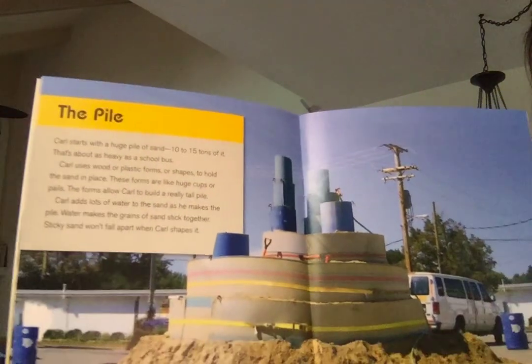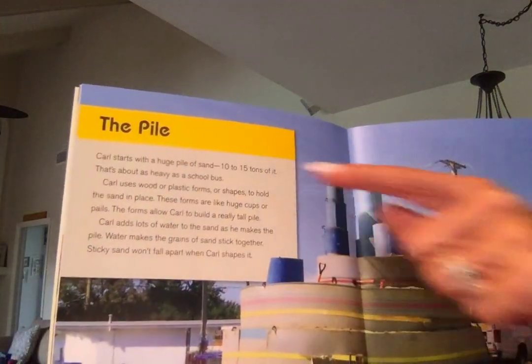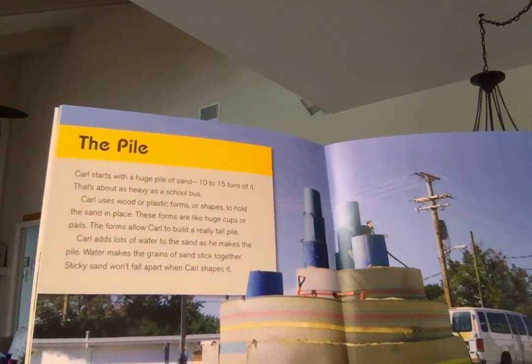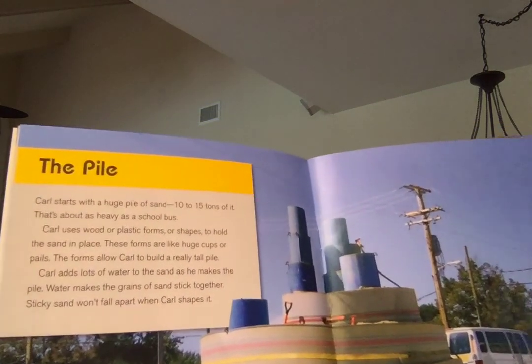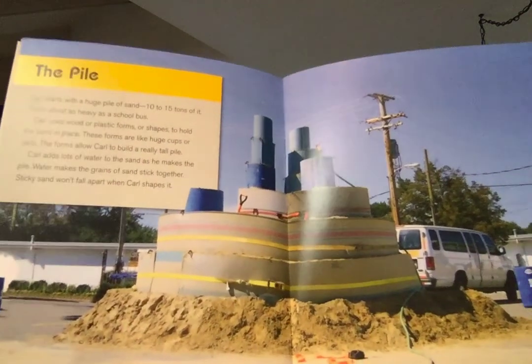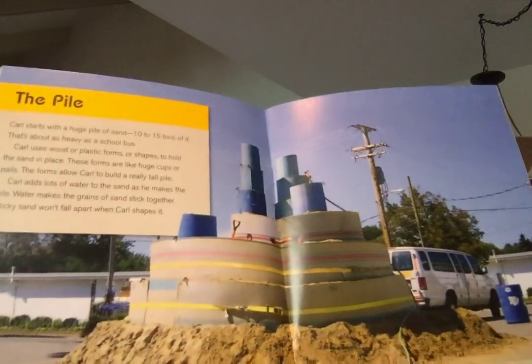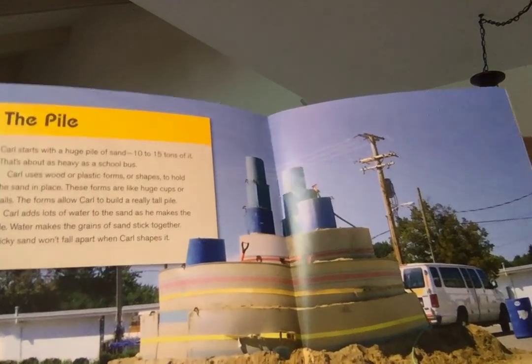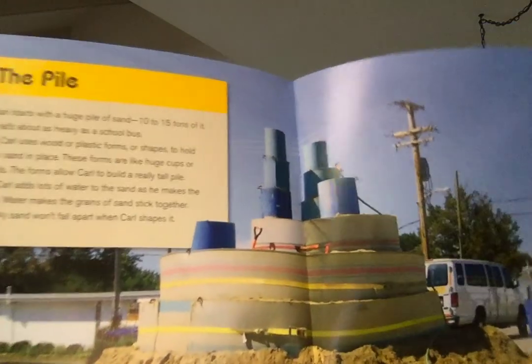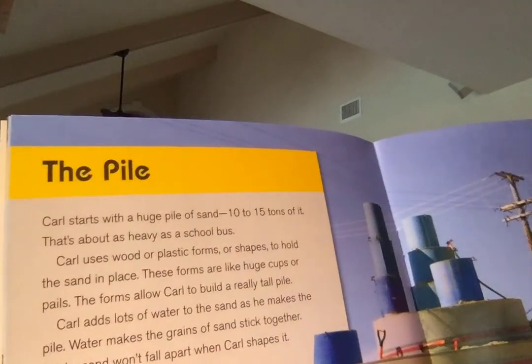Okay, we have a new yellow tab indicating a new chapter, and it's called The Pile. I'm going to bring the book in. First, I want to show you. We can clearly see why it's called The Pile. So now the author is going to explain to us, because again, it's an expository text. So let's take a look at what he explains.